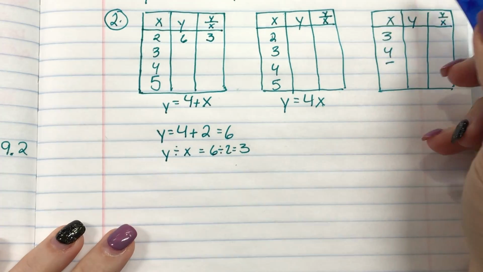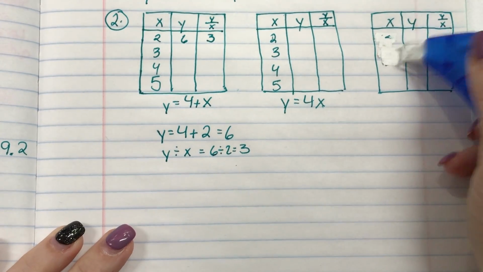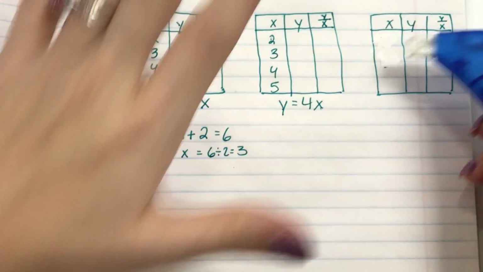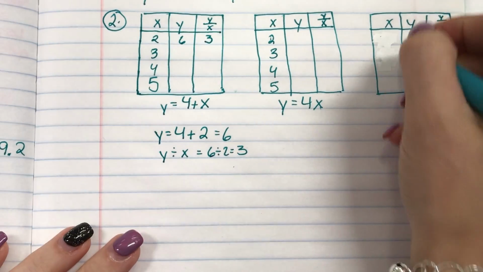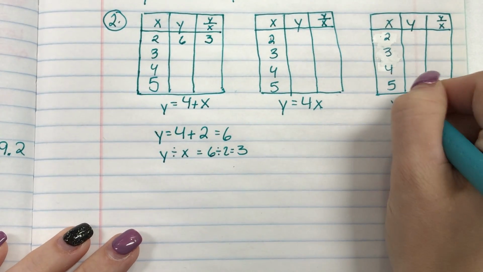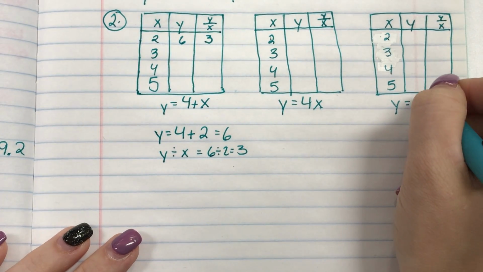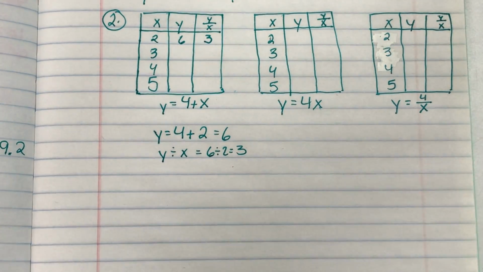Maddie, working? Connor, where are you writing out?